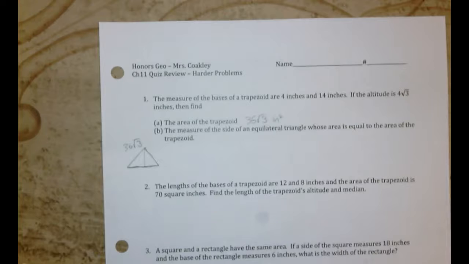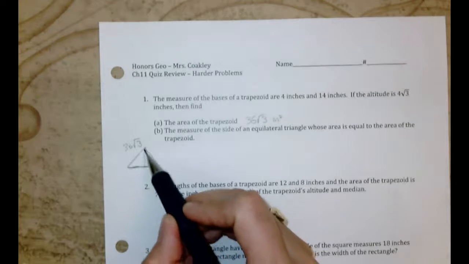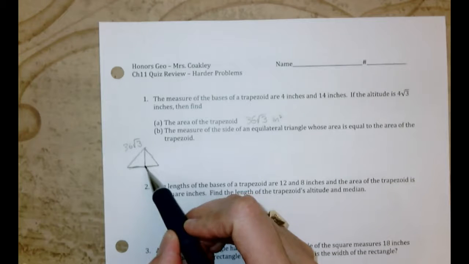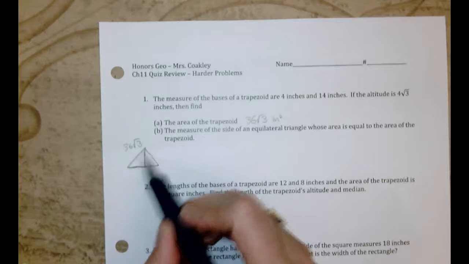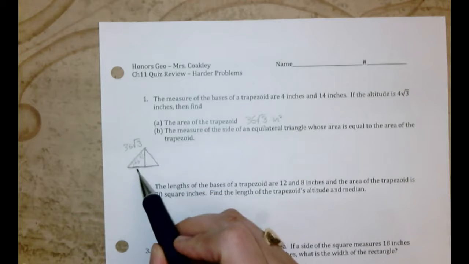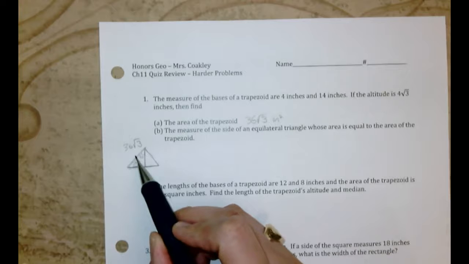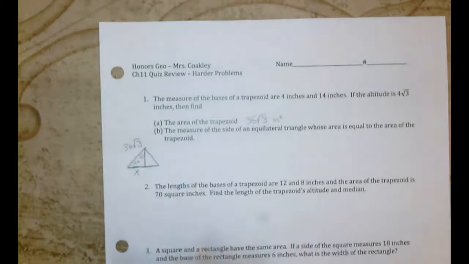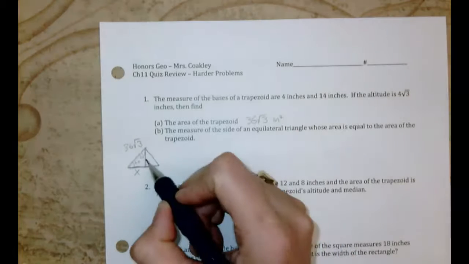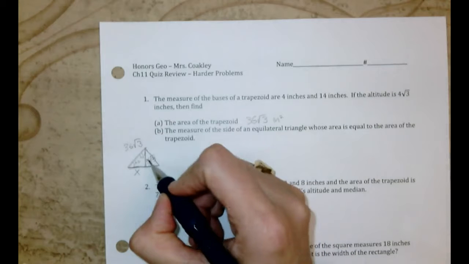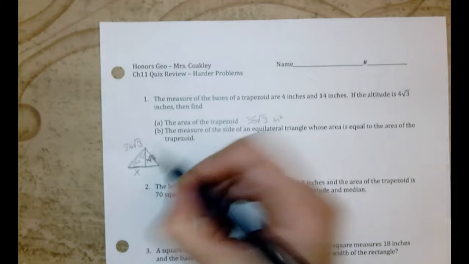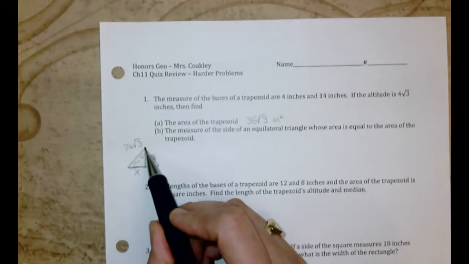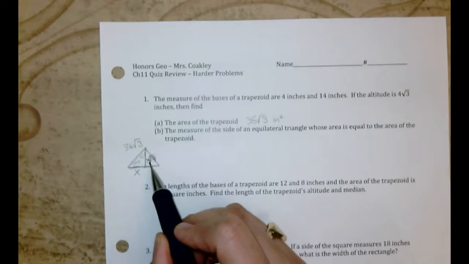And there is a relationship between this length and this length for an equilateral triangle, because you remember this is a special right triangle. This is 60 and this is 30. So this is a 1 to root 3 to 2 relationship. So if I call this length x, then this should be x root 3, right? I don't know if you can see. This is x root 3. If this is 1, this is root 3. So if this is x, this should be x root 3.